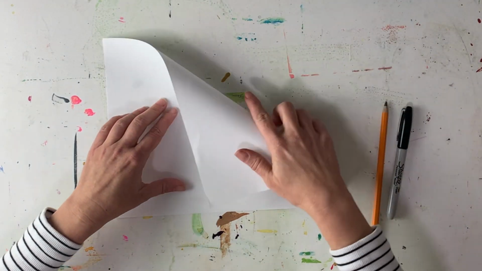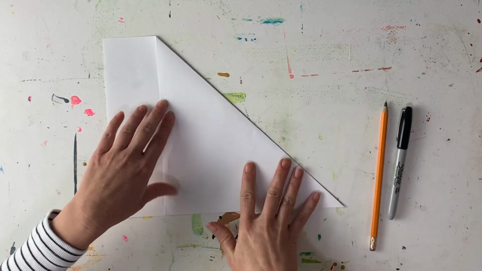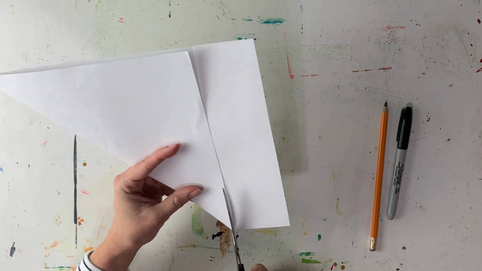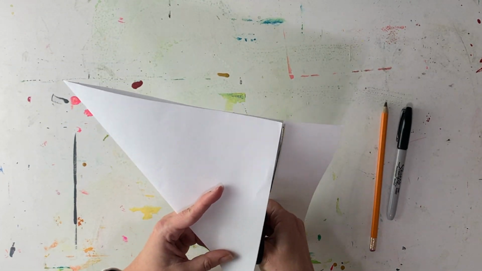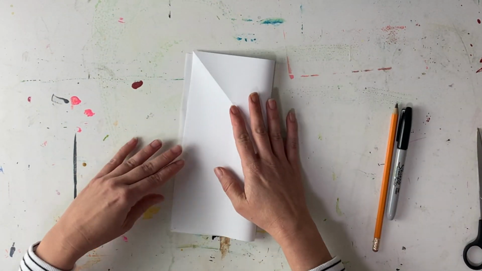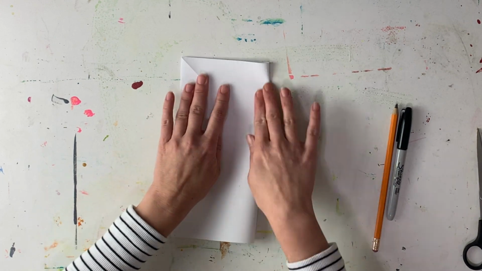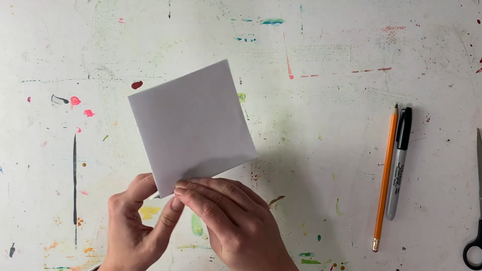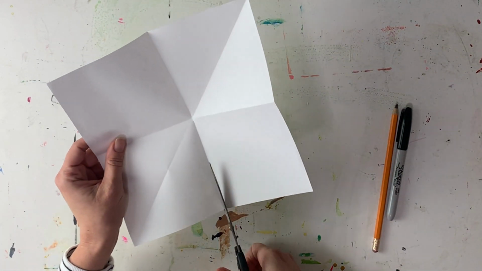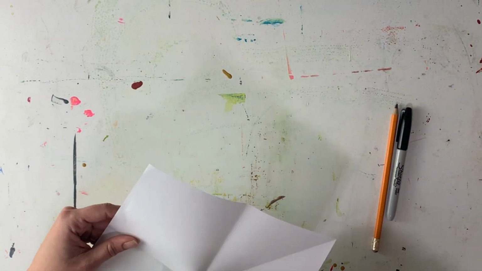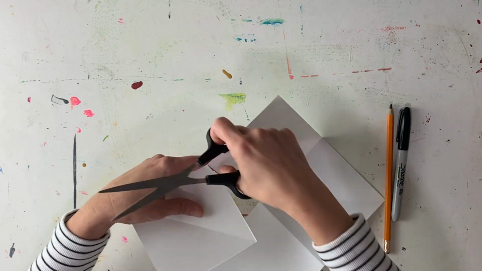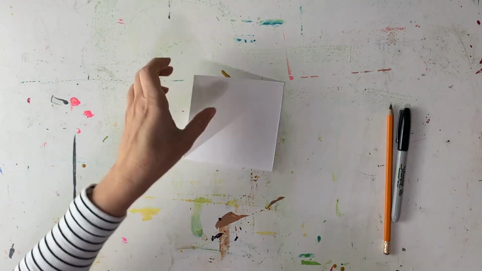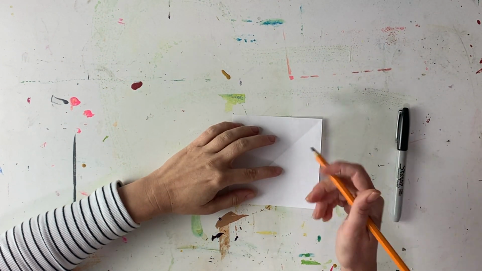So we're going to start out by just folding a regular piece of computer paper into a diagonal triangle and cutting off the extra. Now we have a square piece of paper. We're going to fold it twice so that we're left with 4 small squares. We're just going to need one of these, so I'm going to cut it, and there we go. So now I have this diagonal line.